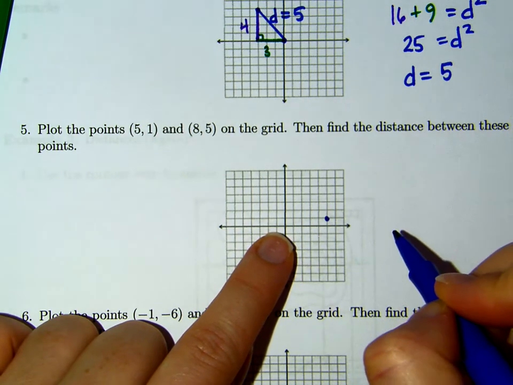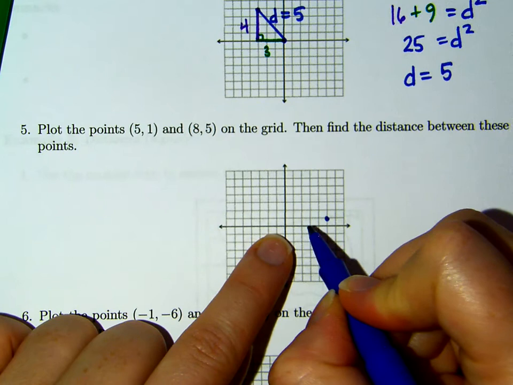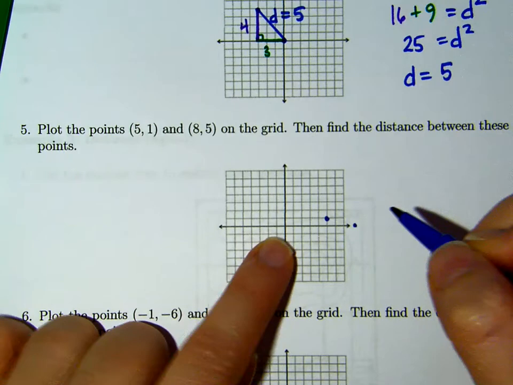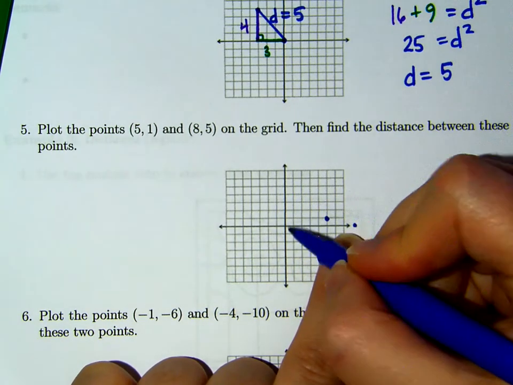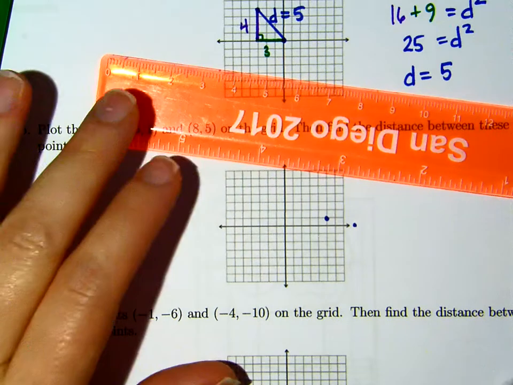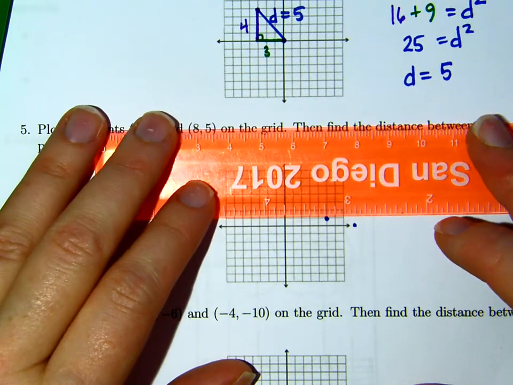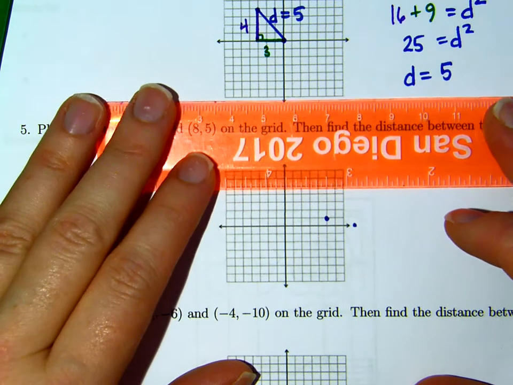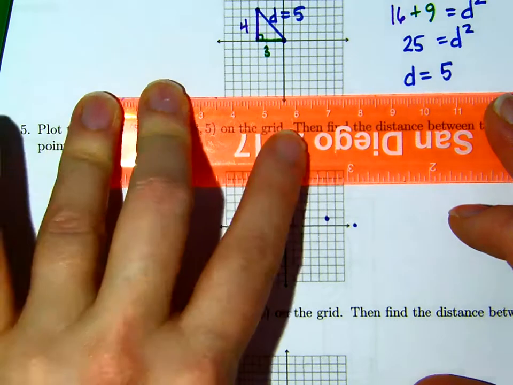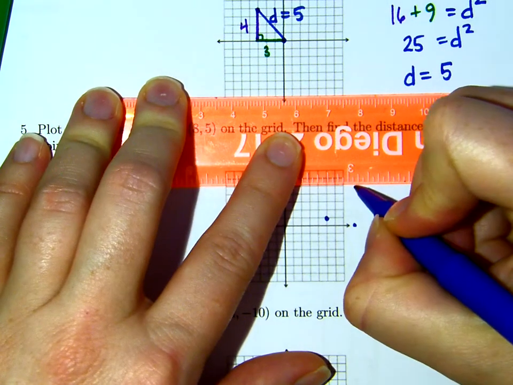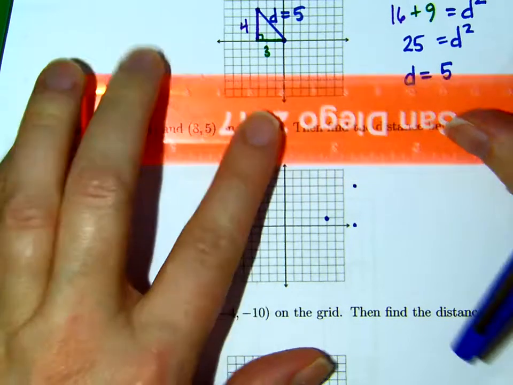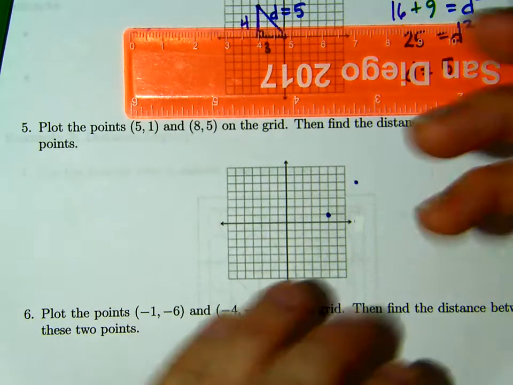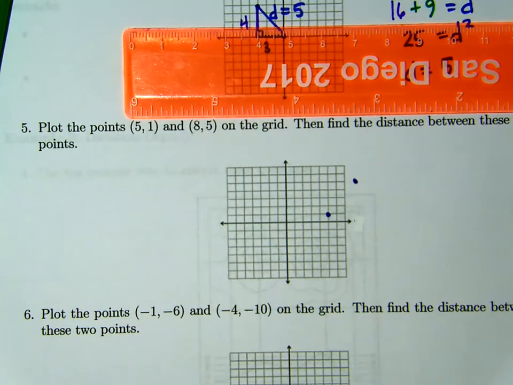8 is out here. So 1, 2, 3, 4, 5, 6, 7, and that's 8, but I need it to go up 5 now. Okay, I have a ruler. I'm going to use it on my behalf. You can use a sheet of paper if you want to. 1, 2, 3, 4, 5, and, okay, 8. So, right about there. All right. Okay, so here's our point 8, 5.